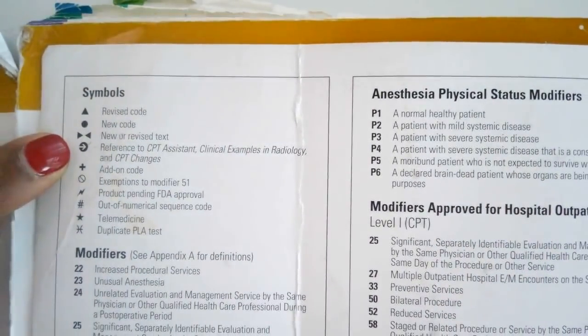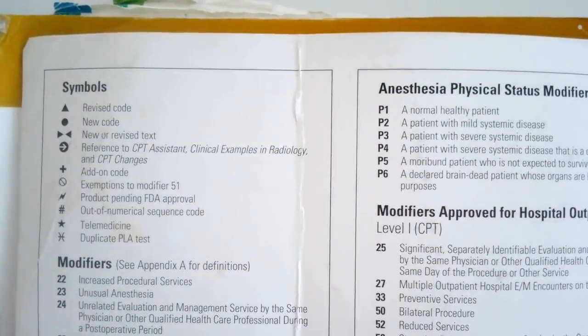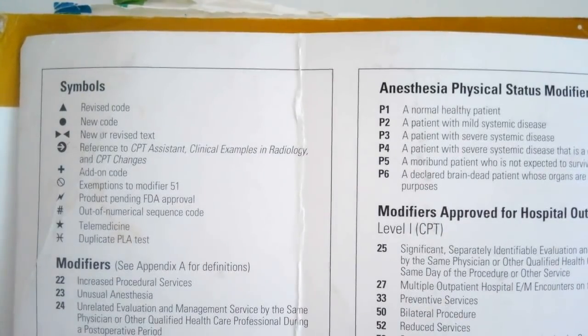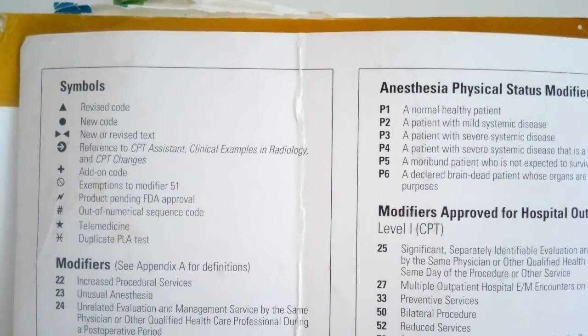Next, you have your reference to CPT Assistant, clinical examples in radiology, and CPT changes. These are additional references that you can obtain from the American Medical Association that help you understand some complex types of coding scenarios. The CPT Assistant is published on a regular basis.